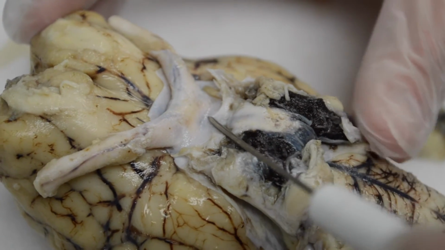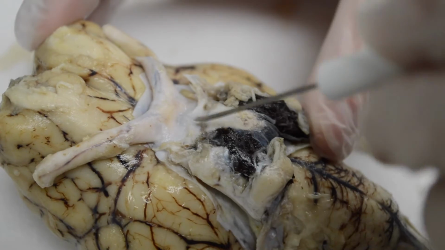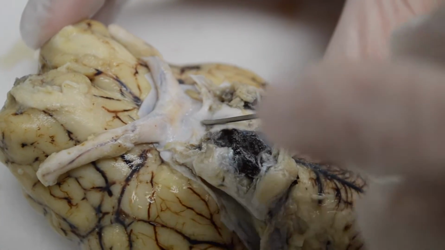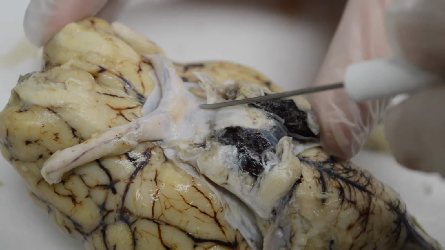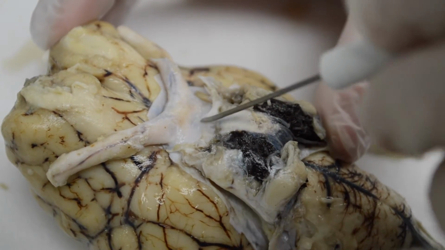Now, the pituitary is missing, so we don't have that to look at, but it lies right behind. It's been removed because it's not contained within the dura mater. It hangs below. But the infundibulum is right behind.